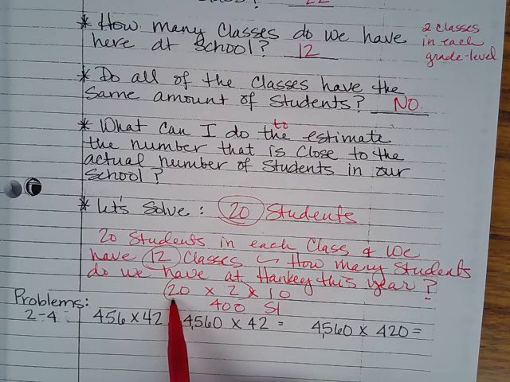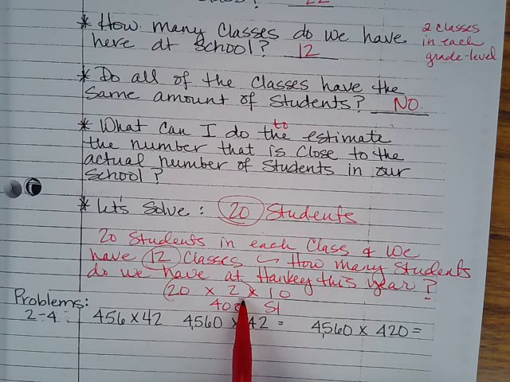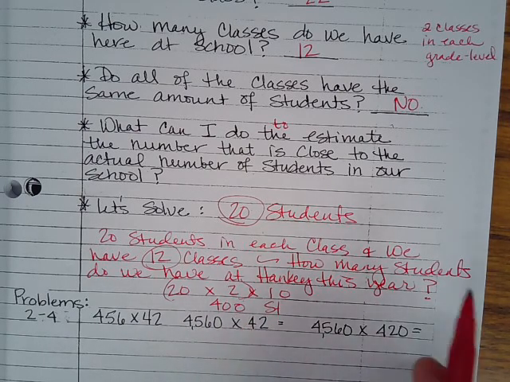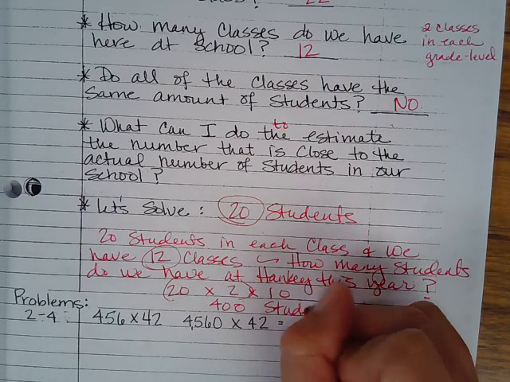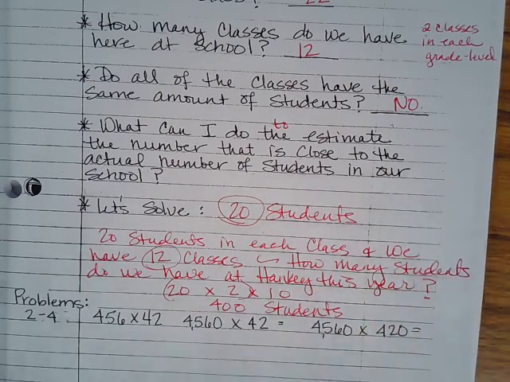If we went 20 times 2 times 10, then 20 times 2 is 40. And if we multiply that by 10, we get 400. 400 students about this year at Hankey.